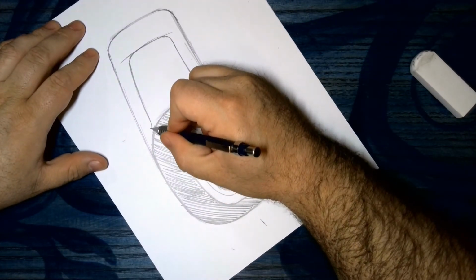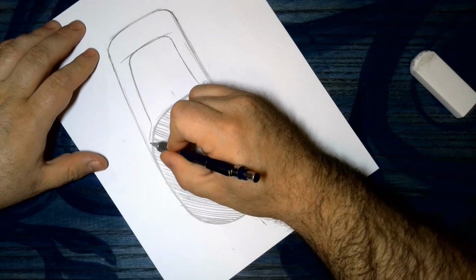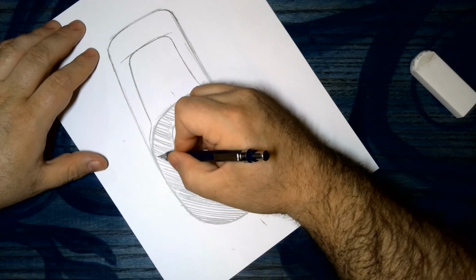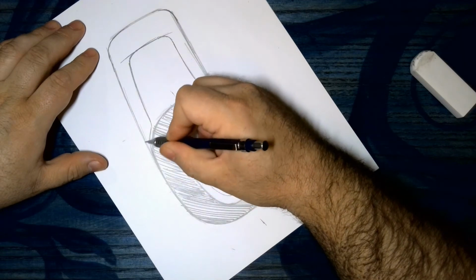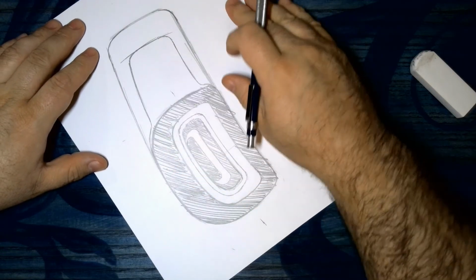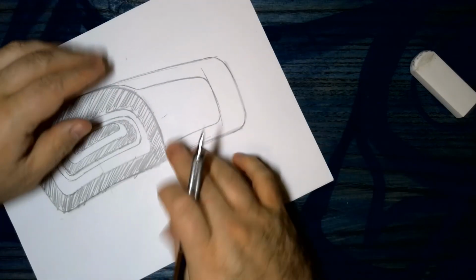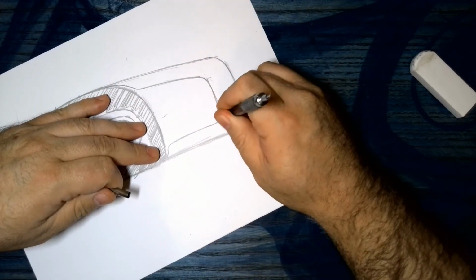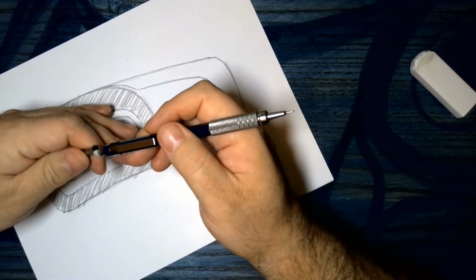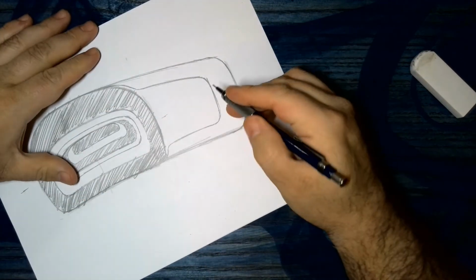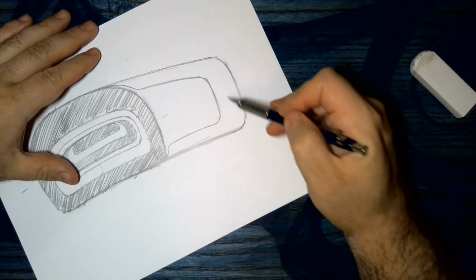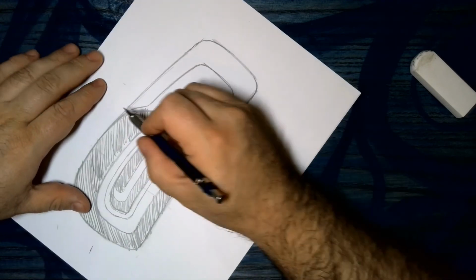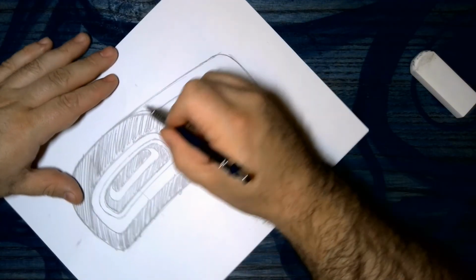I'm going to come in and then curve to a small connection point right here. Okay, very important. And then we can clean this up. We have our formline U shape drawn in. And we're going from thin to thick to thin.